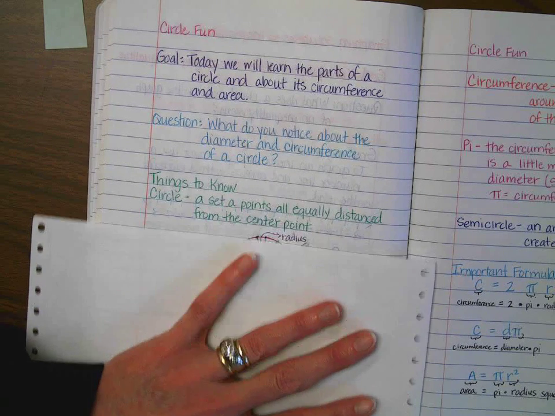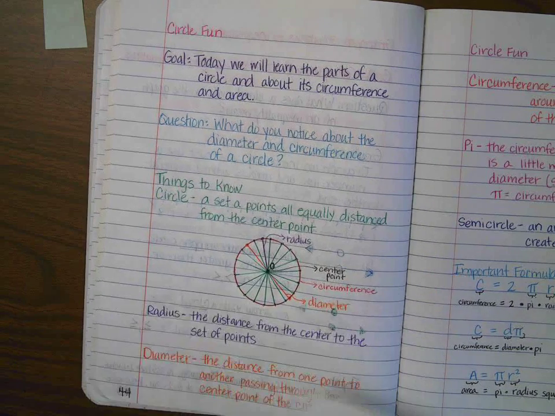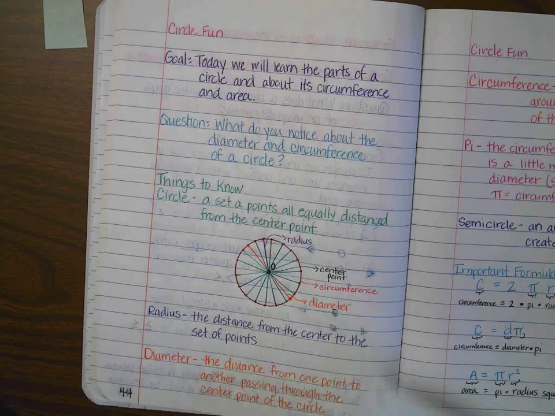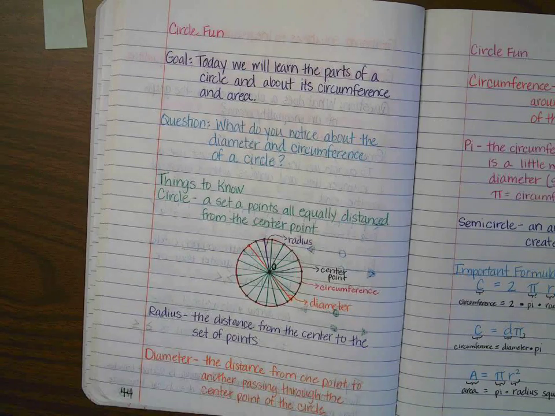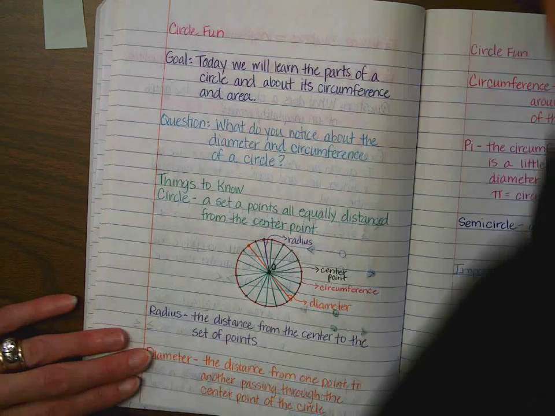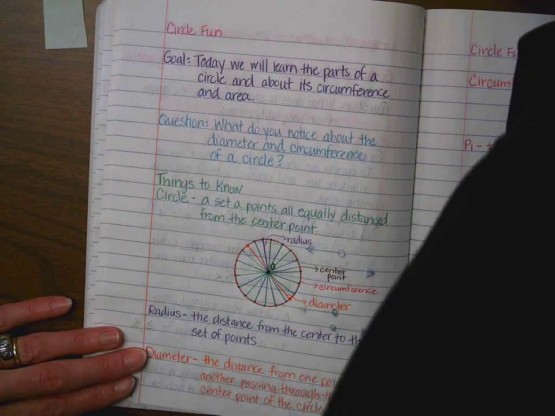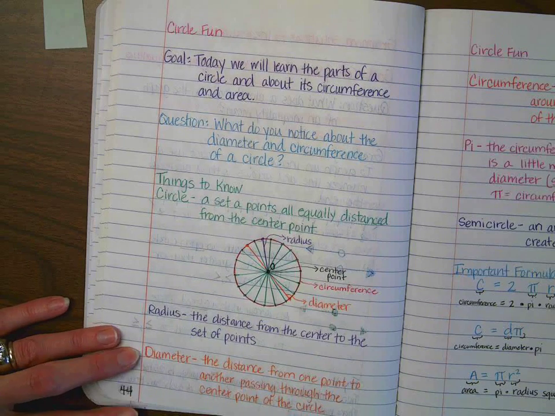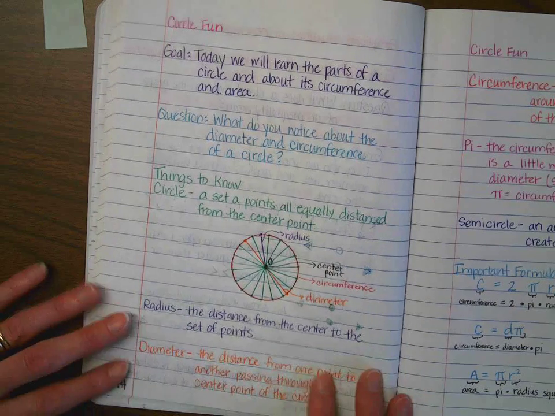Okay, things to know. I am going to warn you, most of the notes that we're going to be taking today are truly just a vocabulary review. And I'm hoping it's a review because I think you have learned all this stuff, but we'll see.